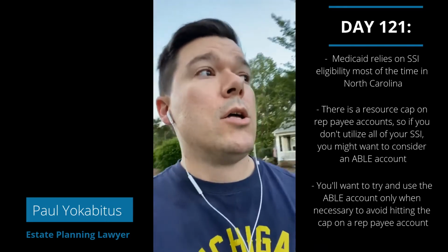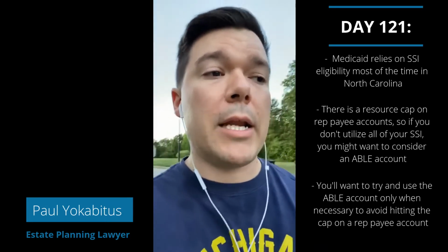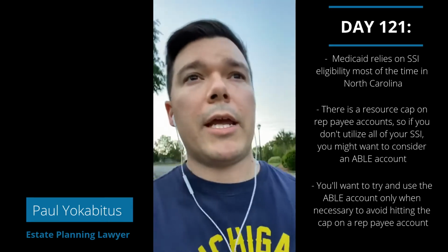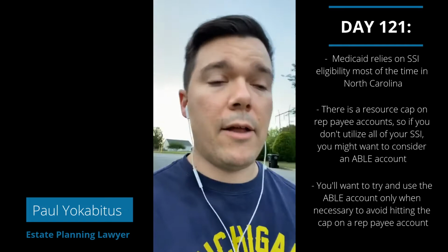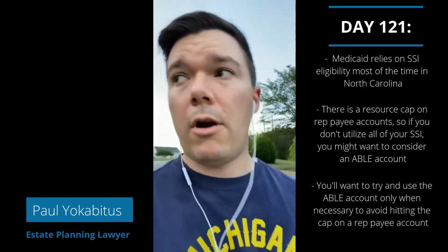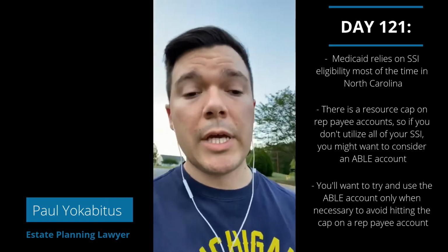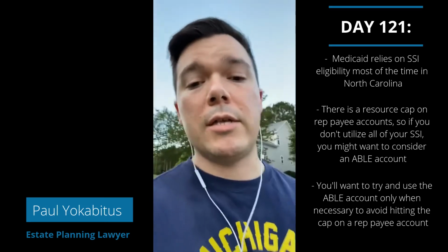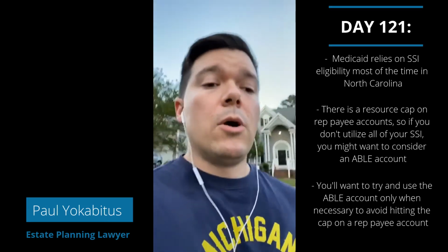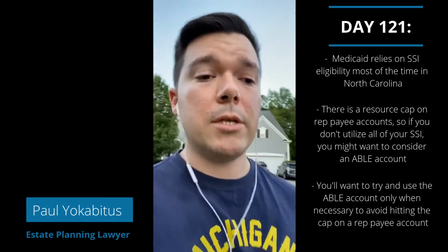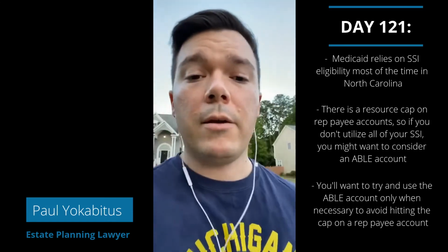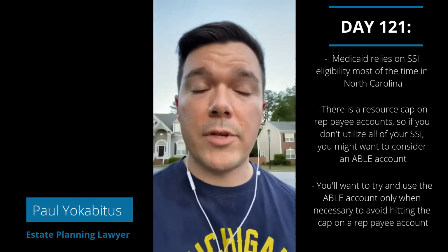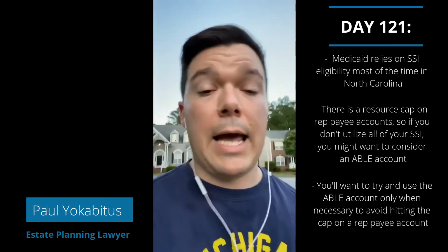So generally speaking, SSI and Medicaid are sort of unified or joint programs. Medicaid North Carolina relies on SSI eligibility a lot of the time. There are independent bases for Medicaid eligibility, but it's a lot more common for someone to be Medicaid eligible because of their SSI eligibility. Under both of those programs, the resource cap, i.e. the amount of countable assets that a person can have and still be eligible for those programs, is capped at $2,000.